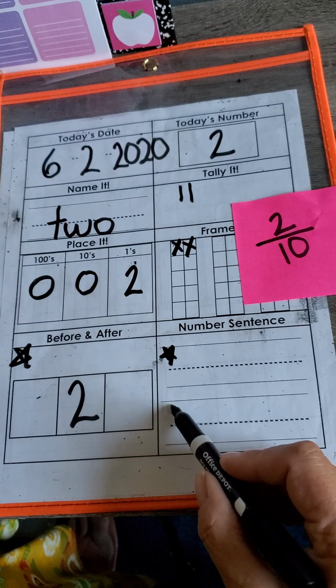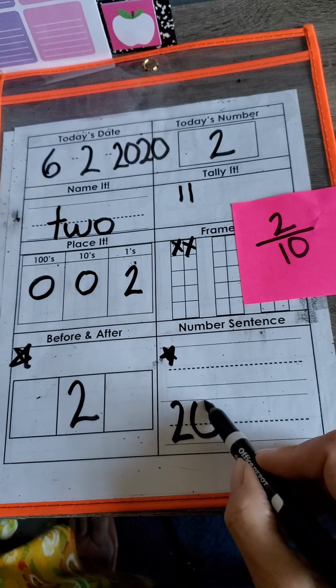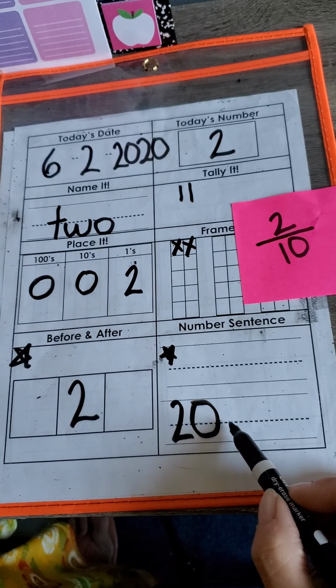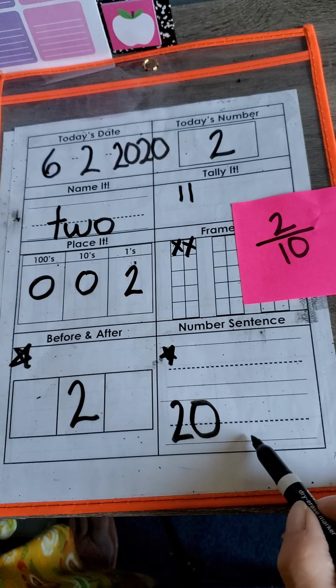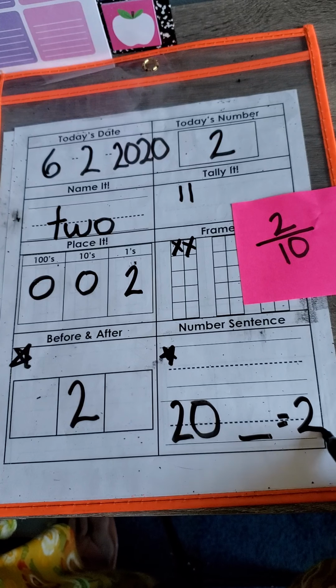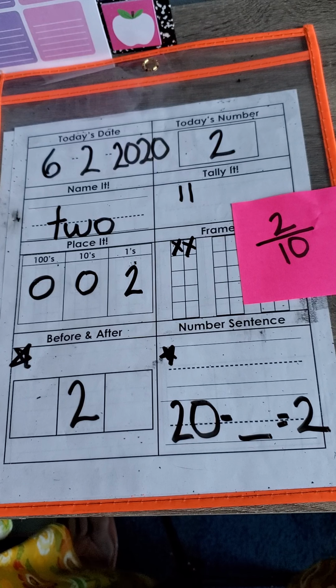If I have 20, I'm either going to have to add or subtract a number that will equal 2. So I'm going to subtract. Here's a couple ways you could do it.